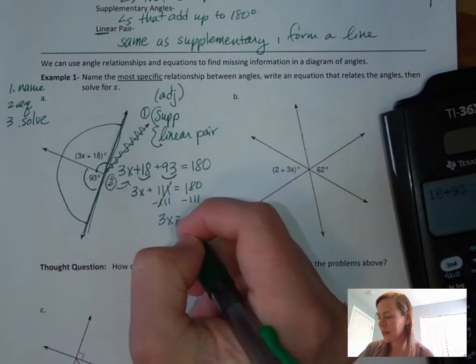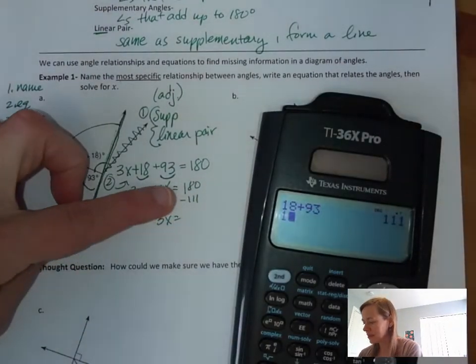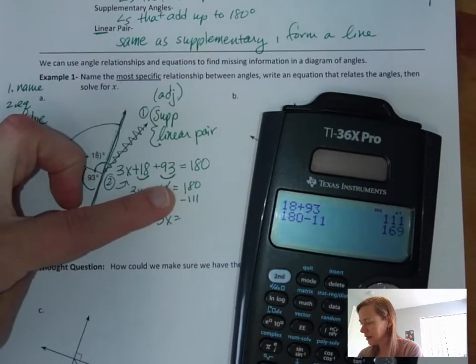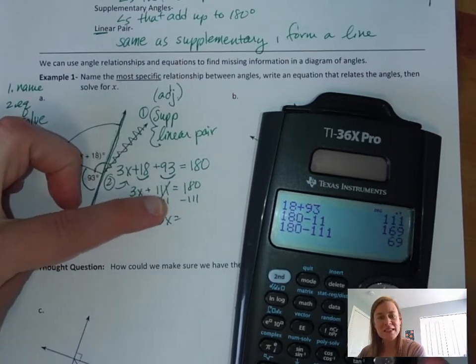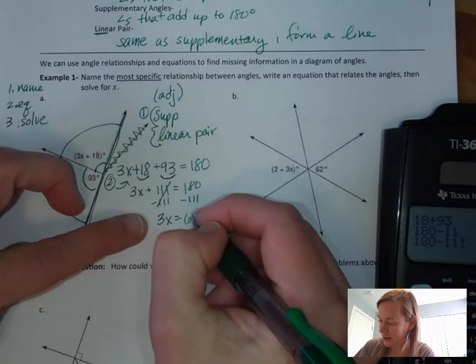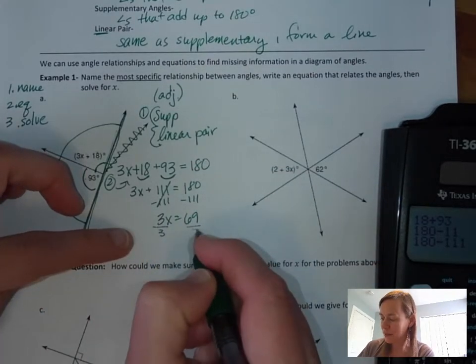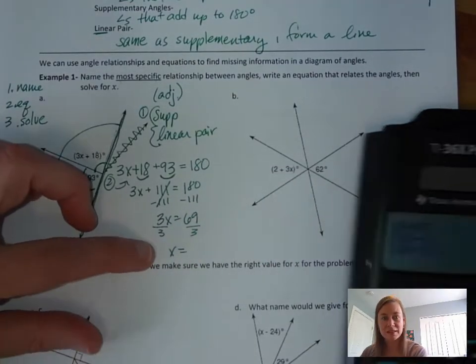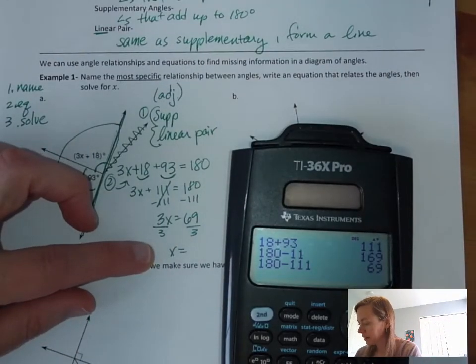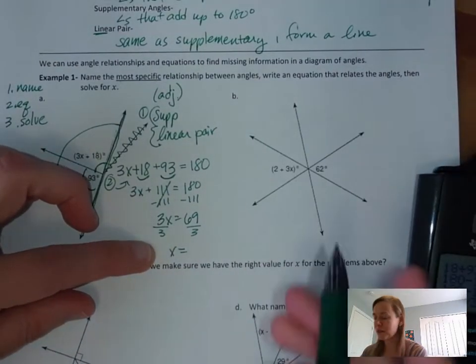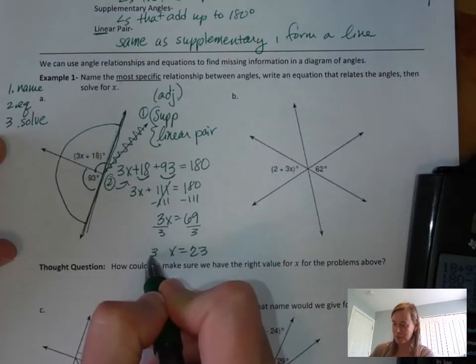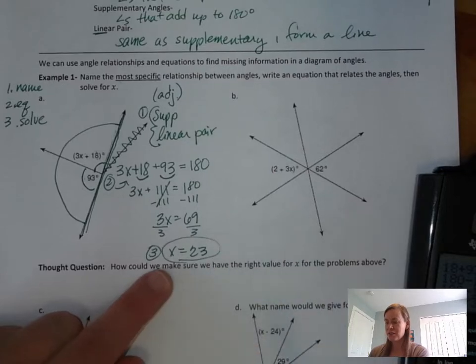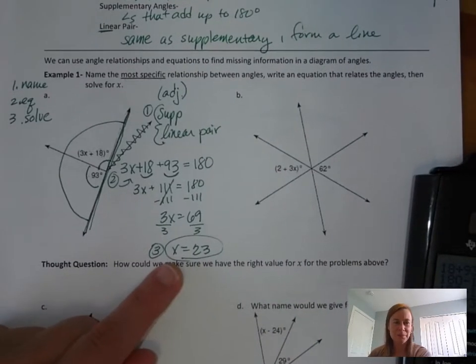We're going to be left with 3x equals, let's see, what is this? 180 minus 111. 69 is the answer there. And then we're just going to divide by 3, and you're going to be left with whatever x is equal to. 69 divided by 3 is going to be 23. Okay, so that was step 3 we have solved. I'll put a little 3 here. And our final answer is x equals 23.